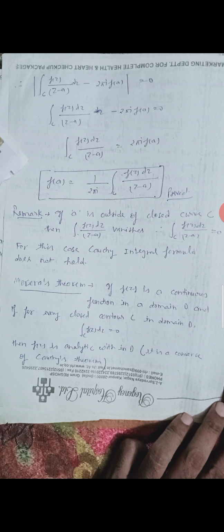Remark: if a is outside of the closed curve C, then integral over C of f(z) dz over z minus a vanishes, that is integral over C of f(z) dz over z minus a is equal to 0. For this case, the Cauchy integral formula does not hold.